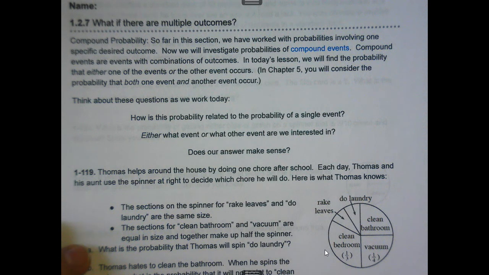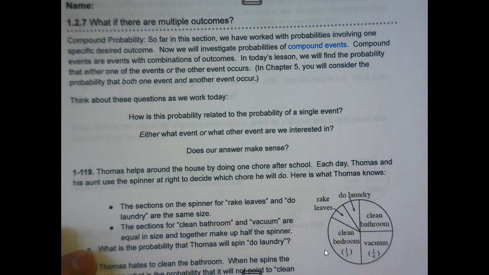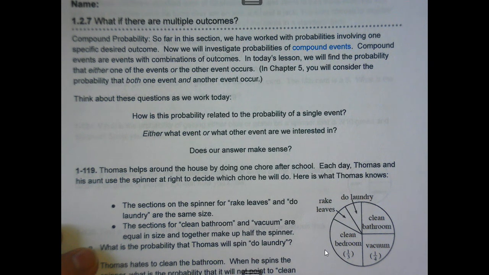Let's get started with lesson 127. And I am aware that we are skipping some lessons, and that is part of my plan.